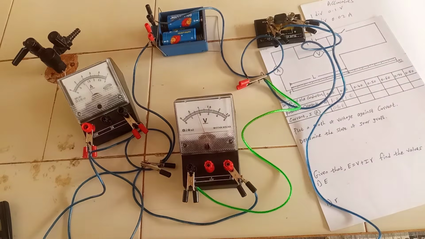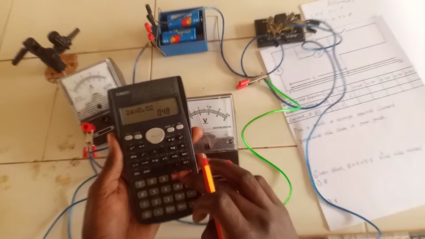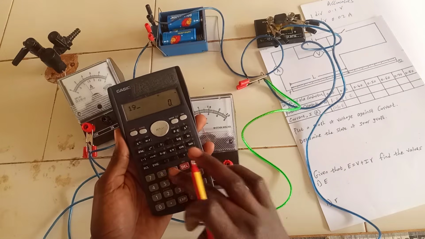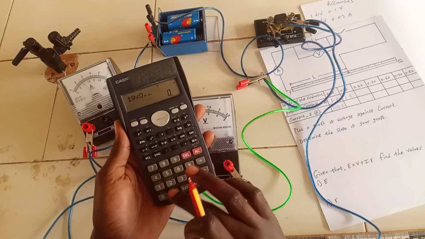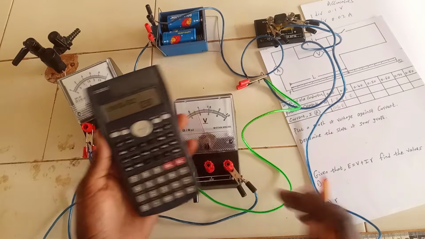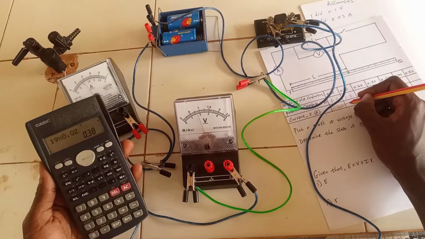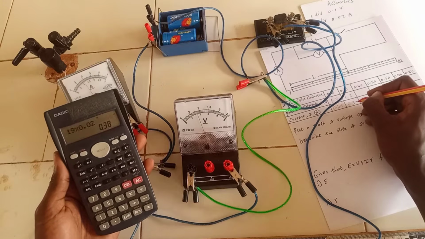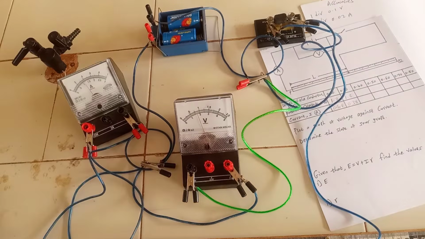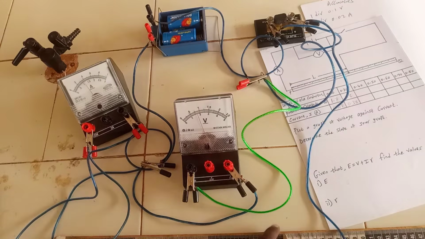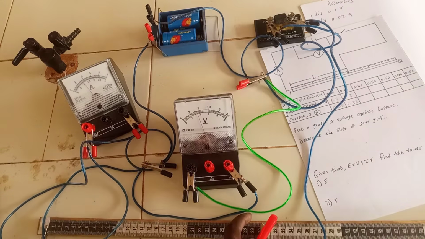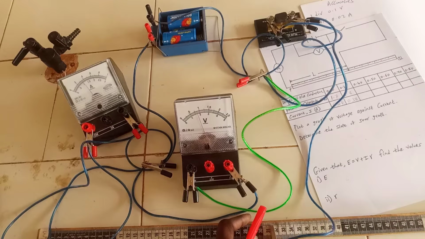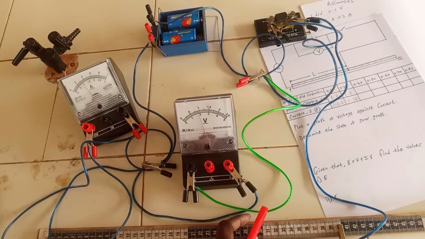Then for the current, these are 19, so we can say 19 times 0.02, which gives us 0.38. We go to 40. We just push this one slowly, gently up to 40 there. Straight to 40.